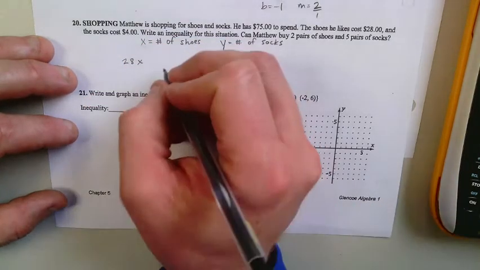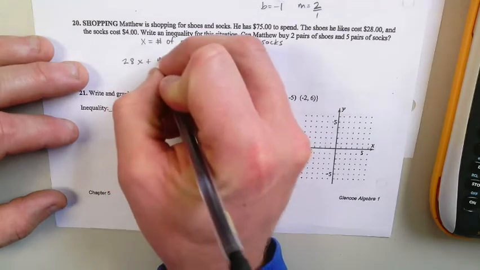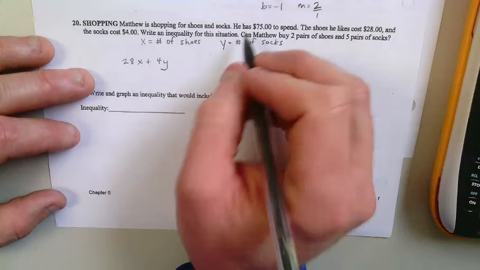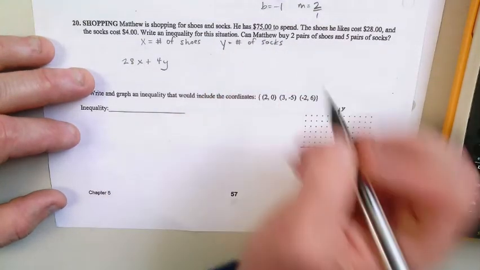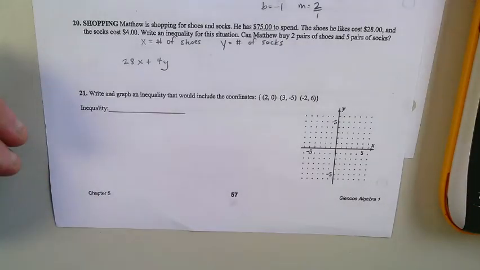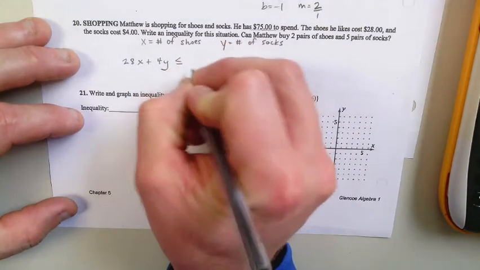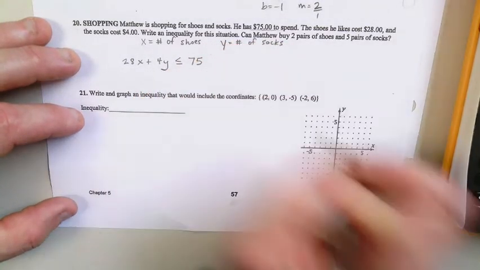If it's $4 per pair of socks, 4y. And then he has $75 to spend. An inequality says that's the maximum dollar amount you can spend. I'm going to say you're going to be less than or equal to $75.